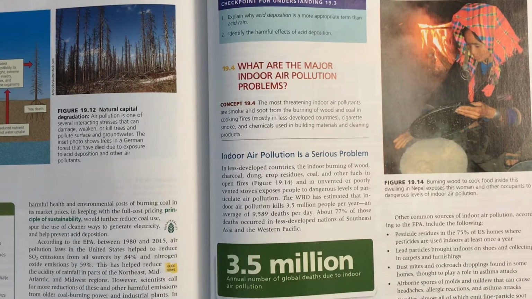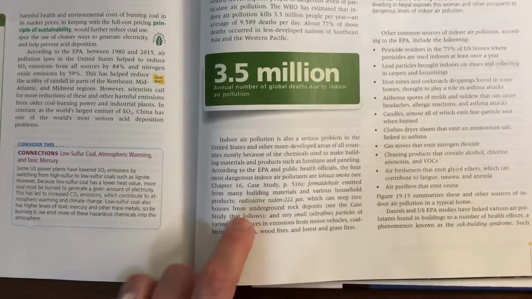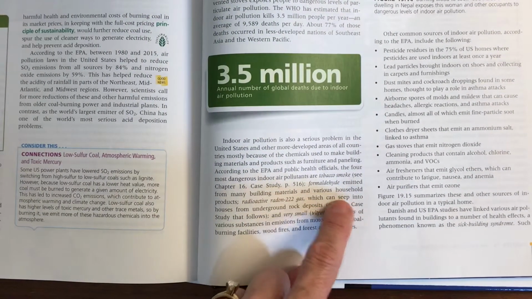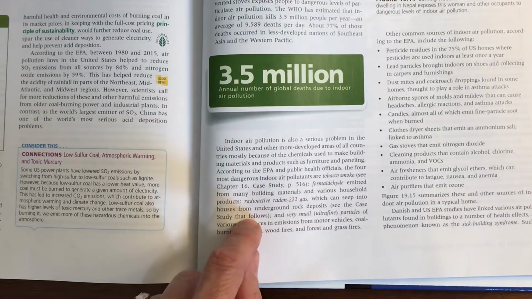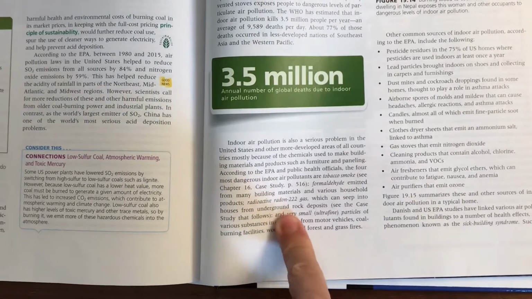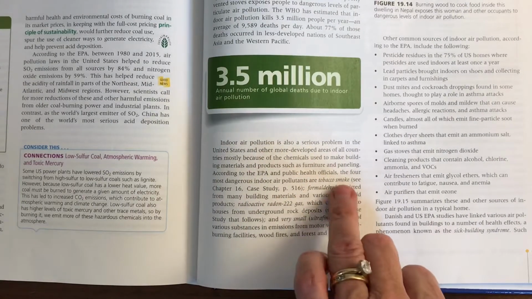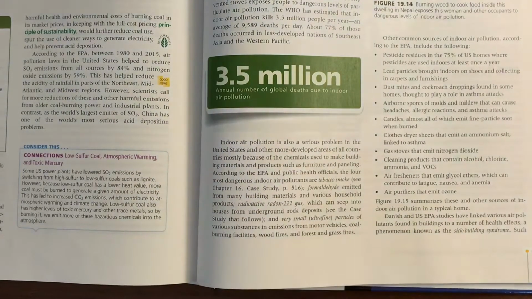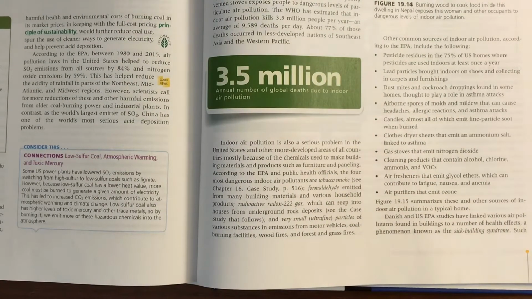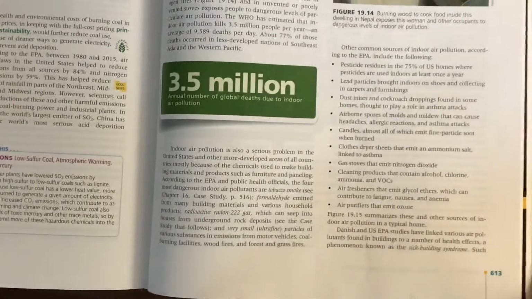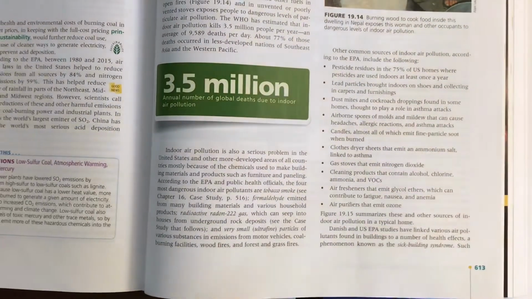What are the four most dangerous indoor air pollutants in more developed countries like the U.S.? It's right here. Formaldehyde, emitted from many building materials and various household products, including, I might add, dry cleaning fluid, radon, particulate matter, and then obviously tobacco smoke. All right, so be familiar with the list of other indoor air pollutants that can be problematic in more developed countries. You've got a list that's right here.